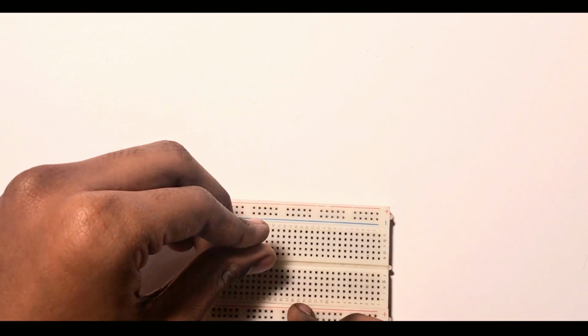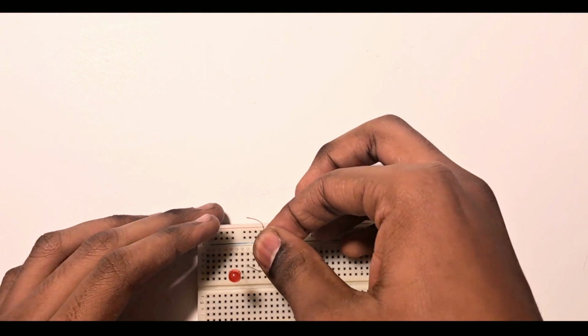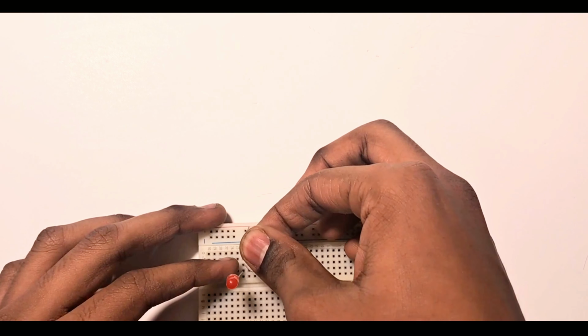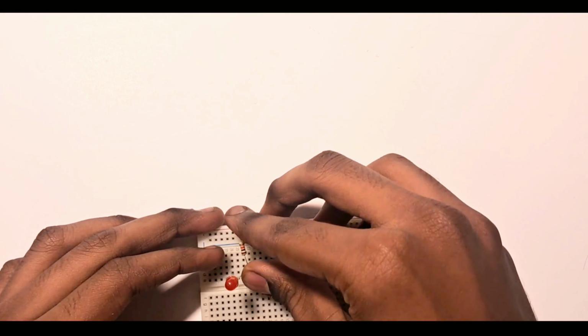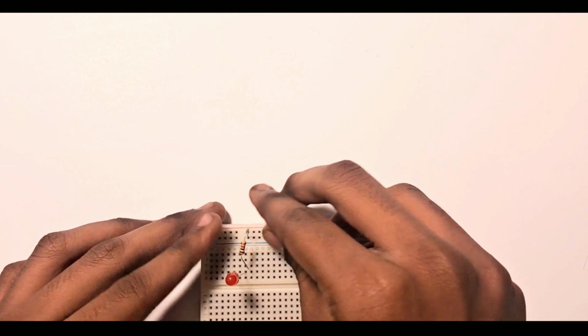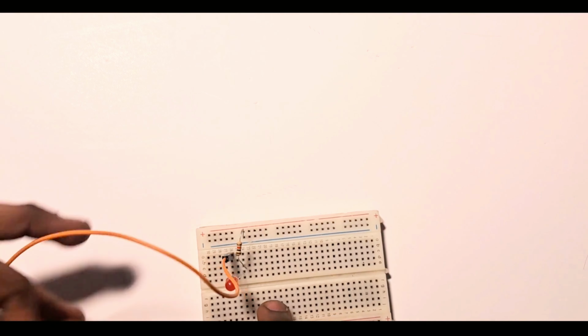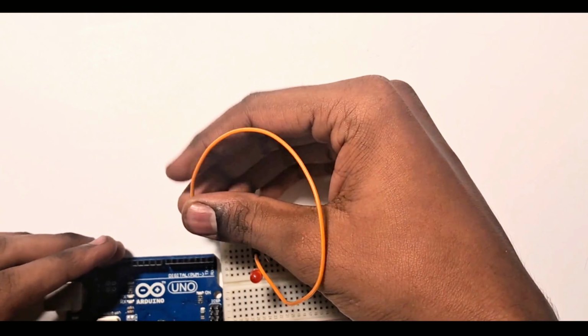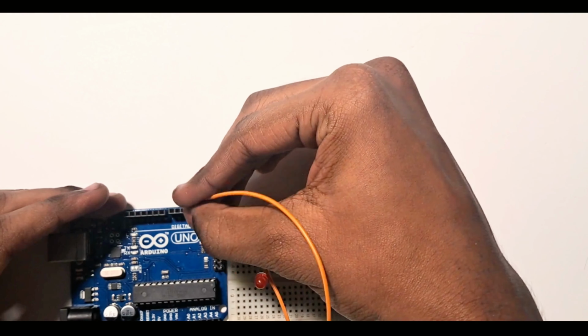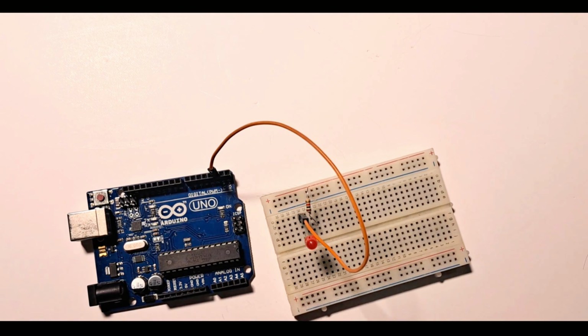Alright, first let's connect the red light into the breadboard. We have two terminals. Both of these should go into separate rows. The longer one is the anode and the shorter one is the cathode. The shorter terminal must be connected to the negative of the breadboard. I'll connect it to the negative rail, and the positive I'll connect to the Arduino's digital 2 pin.